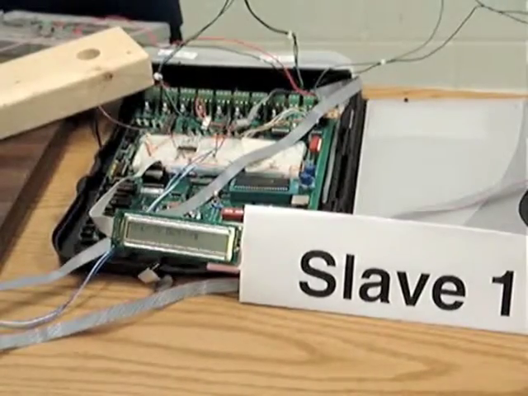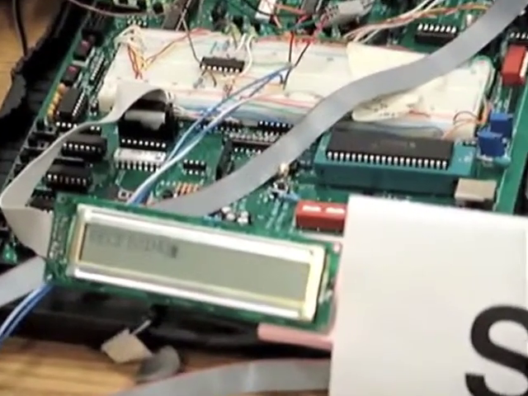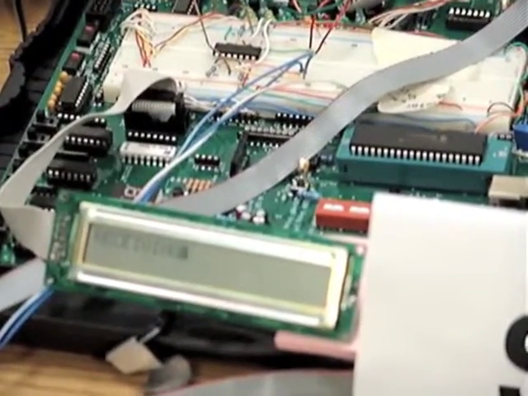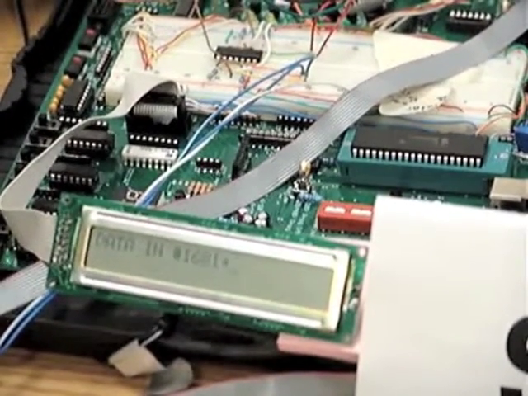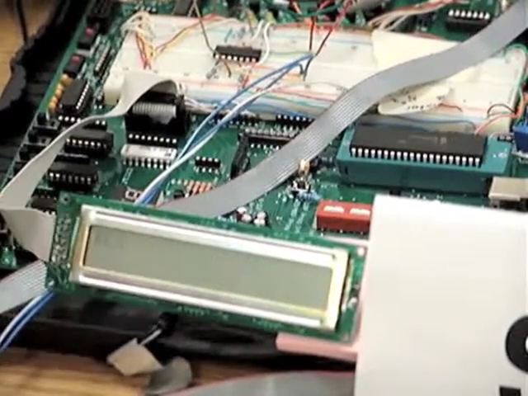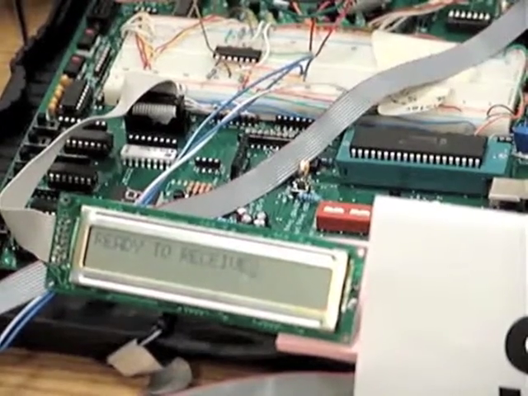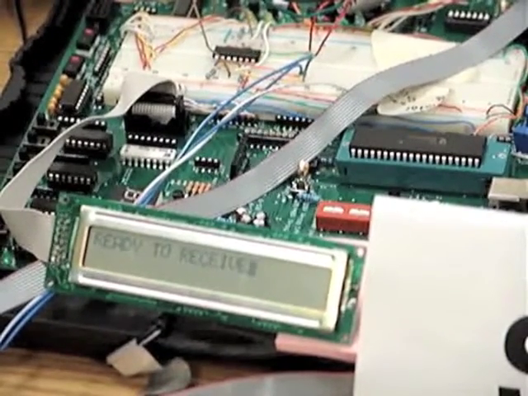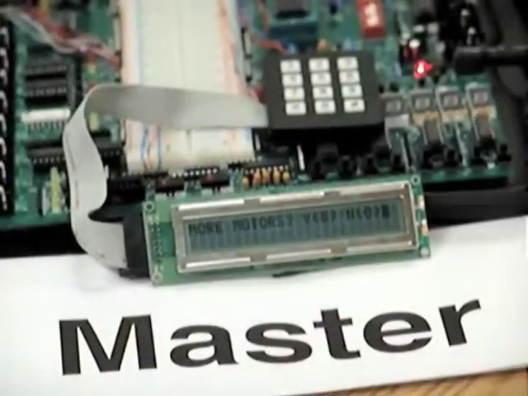And the data is now going to be sent to the slave. The code from the master board is being sent to the slave here. As you can see, it's receiving the code, decoding it, and it will spit back to the user the same information that was sent over for verification. In this case, forward, slow, long, both motors, and slave 1 have been selected. It sits at this point until a go word has been sent from the master controller, which will ultimately drive the motors.